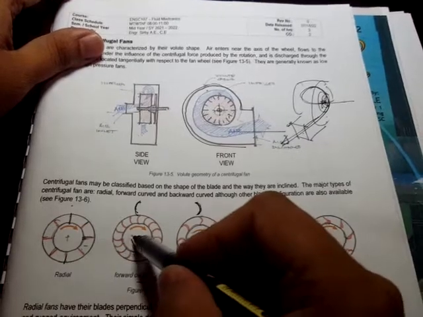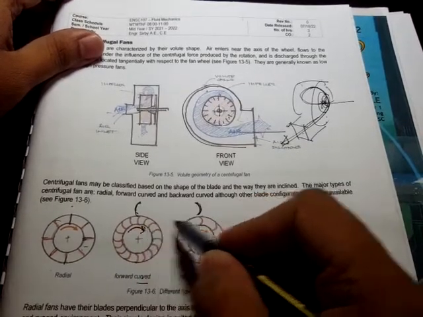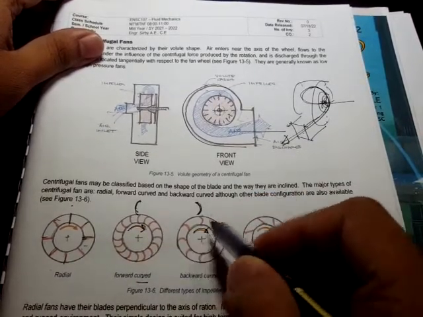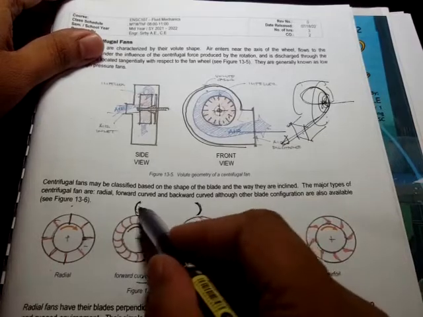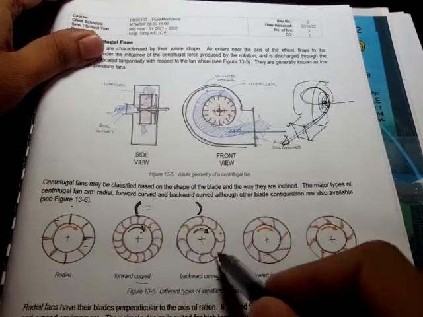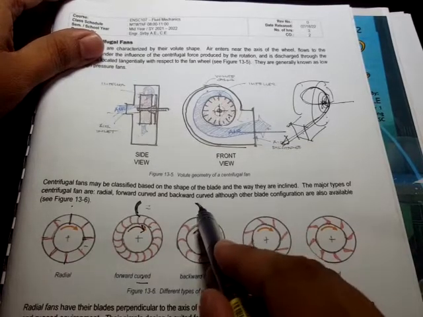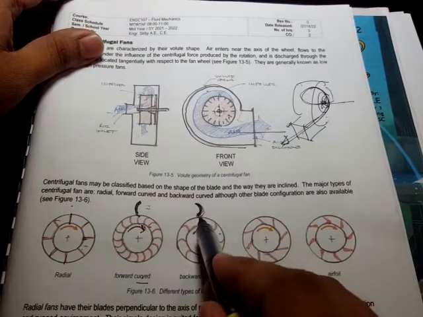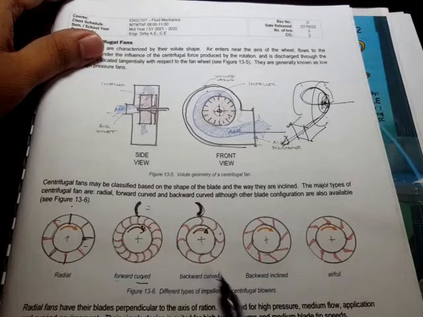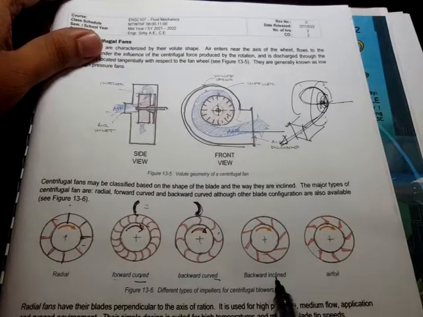Then we check the direction of rotation. Of course, that means that the air is being hit by this open side, whereas for backward curve, the air is being hit by this back side. So that's forward curve and backward curve, and we also have backward incline.